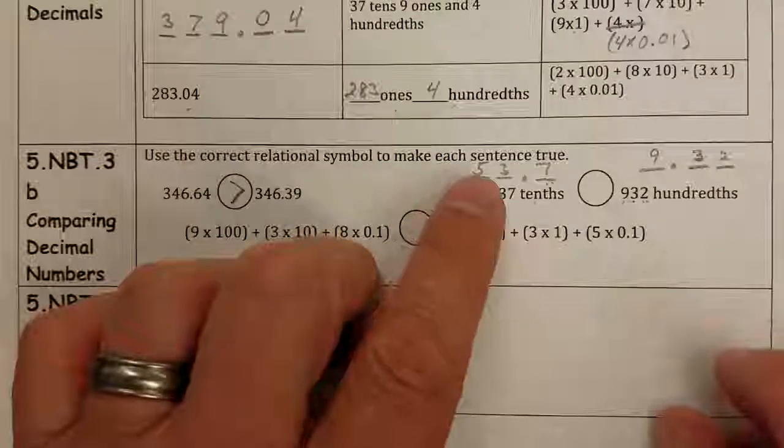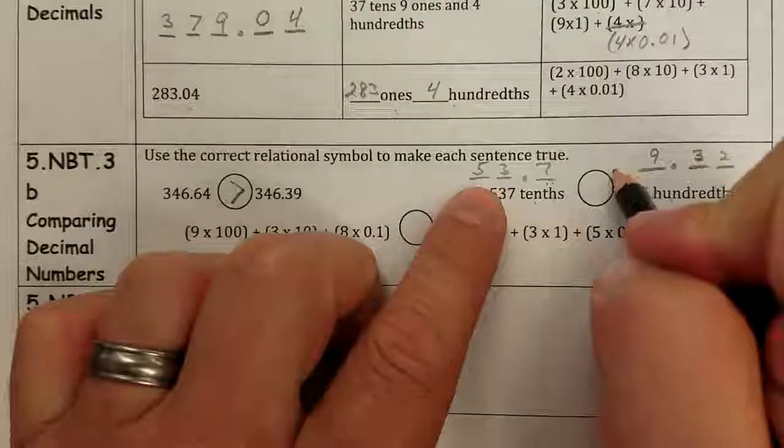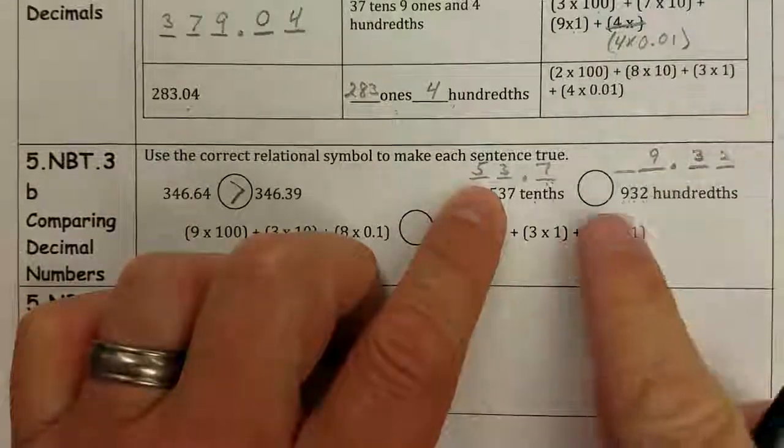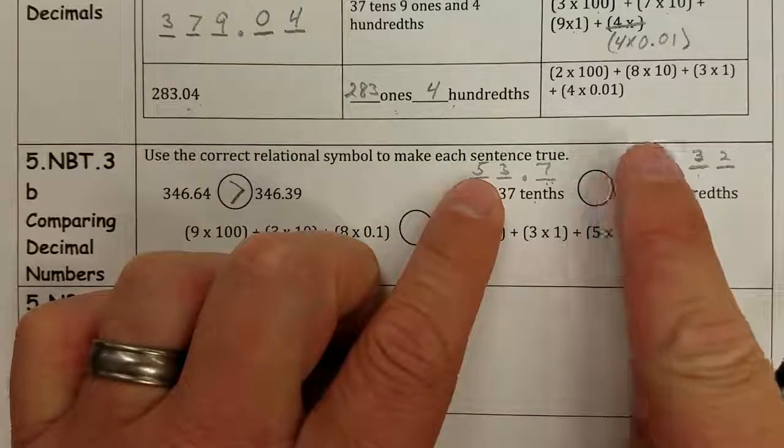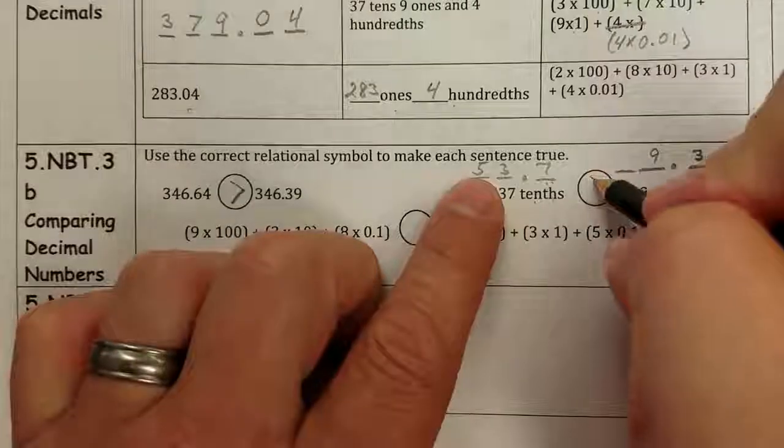Now I can easily compare these. So I look here, I have 5 tens. Well, if I extend my place values there, I have 0 tens. Well, 5 tens is obviously larger than 0 tens. So greater than.